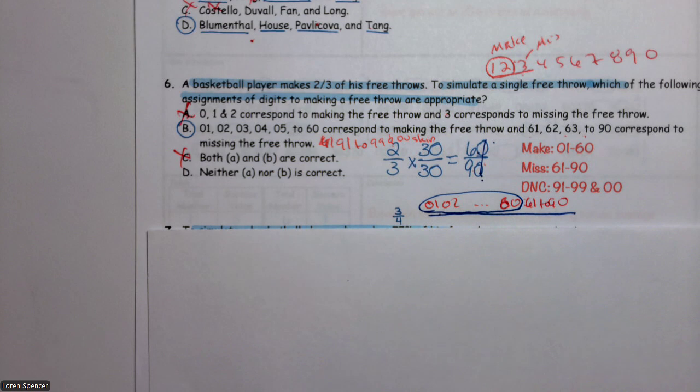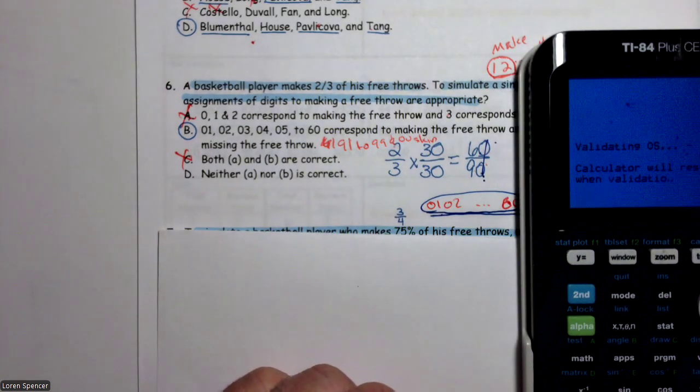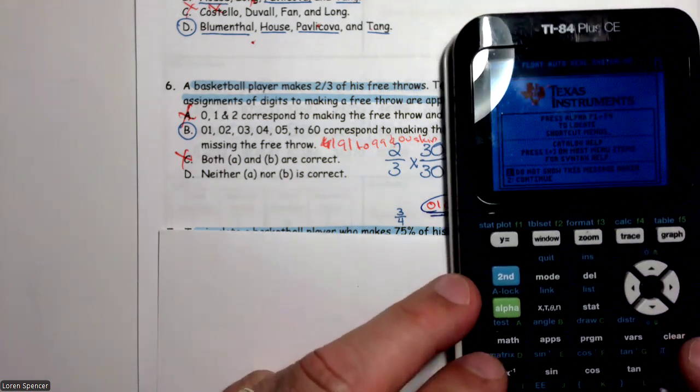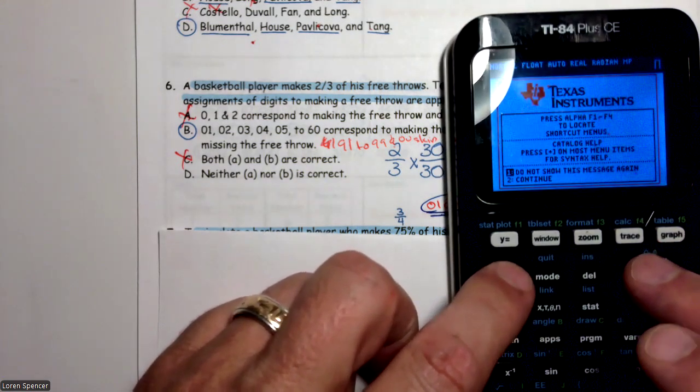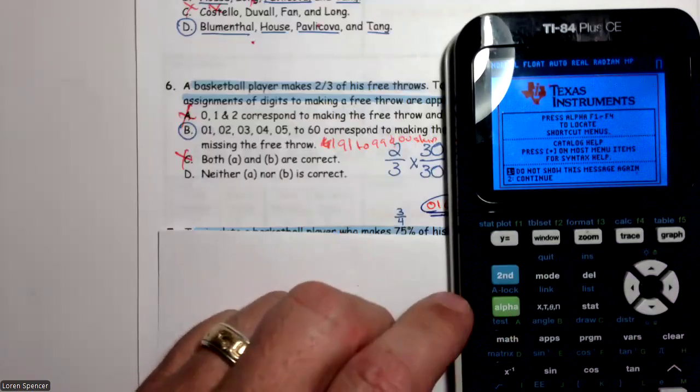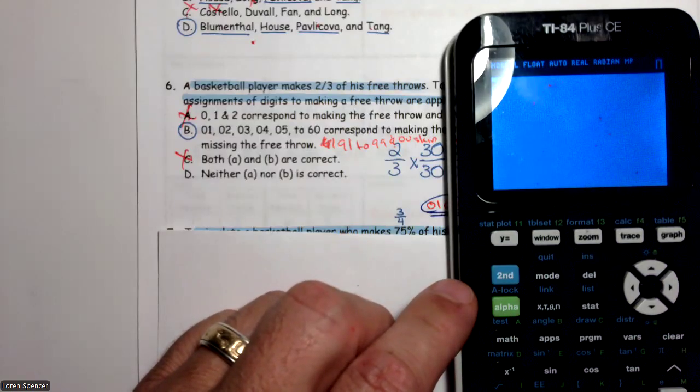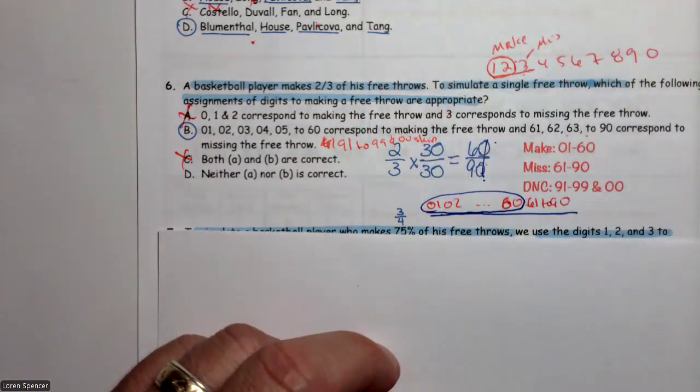If I take my calculator, what's 60 divided by 90? Sorry, the calculator takes a little bit to warm up. So 60 divided by 90, that's 2/3.